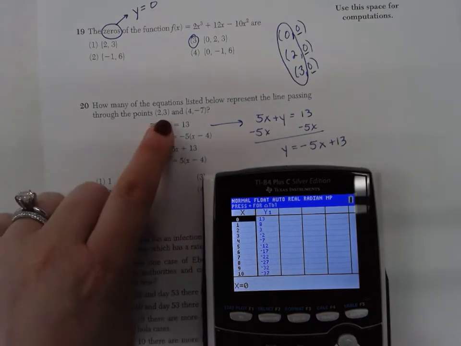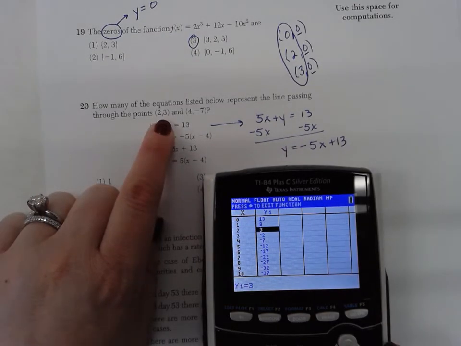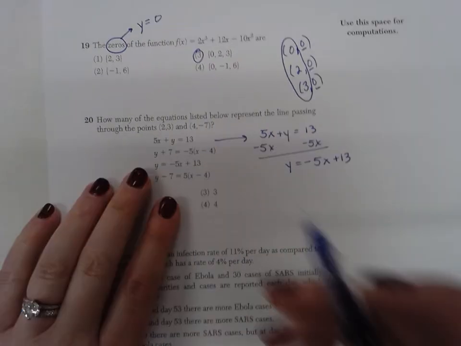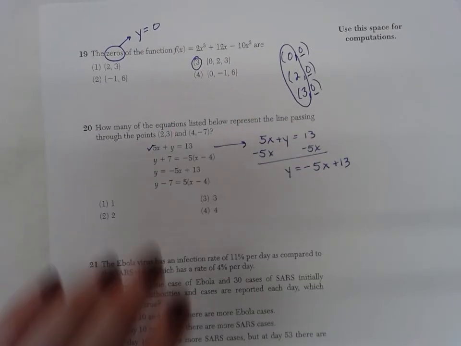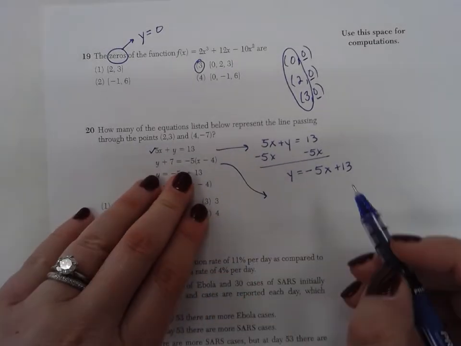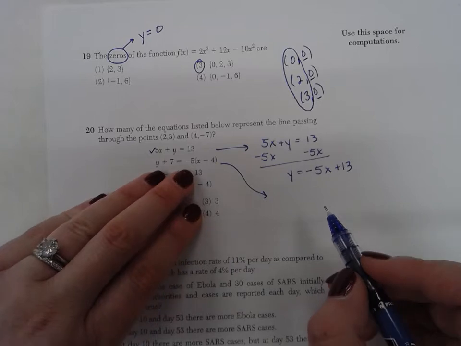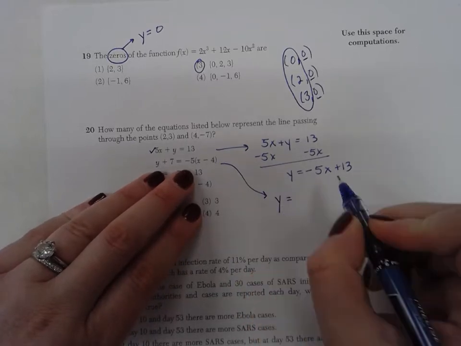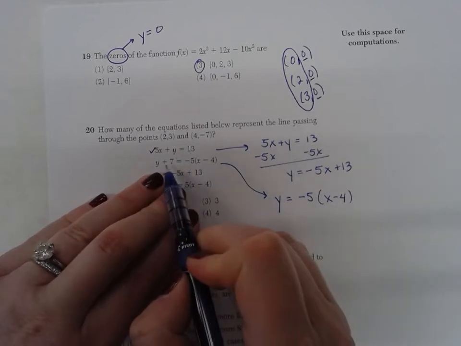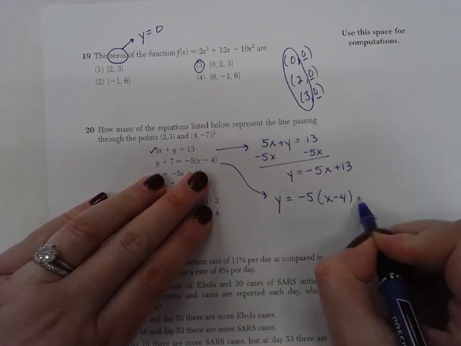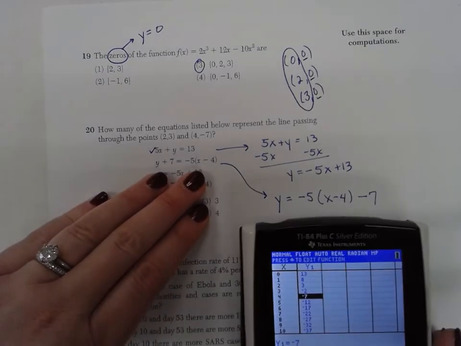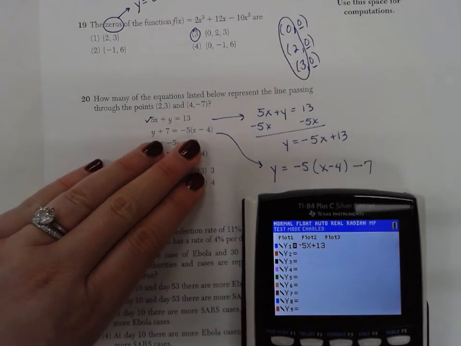And is the point 2, 3 in my table? Yes. Is the point 4, -7 in my table? Yes. So this line passes through those points, so that's a good one. For the second equation, I have to solve for y so I can put it on my calculator. So y equals negative 5 times x minus 4. All I'm doing is moving this plus 7 to the other side. And of course, when I move it, I subtract it. So I'm going to go to y equals, and I'm going to put this equation on my calculator.